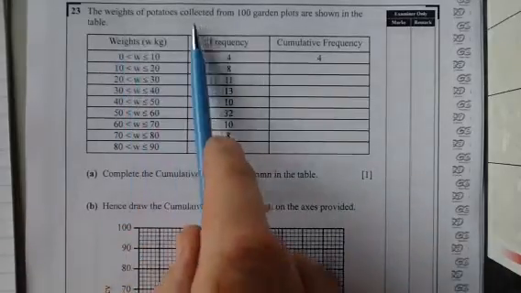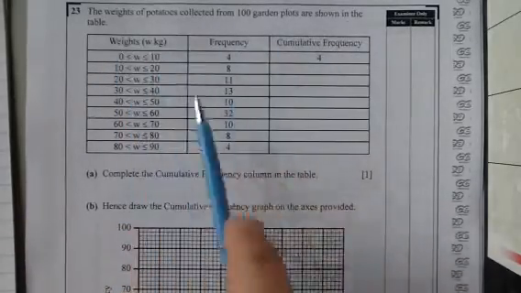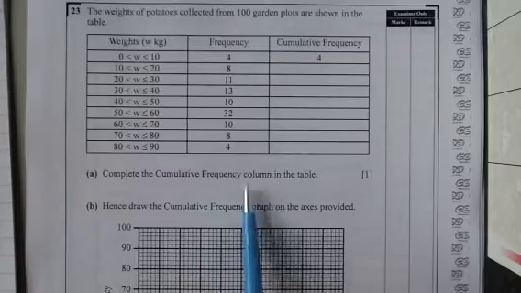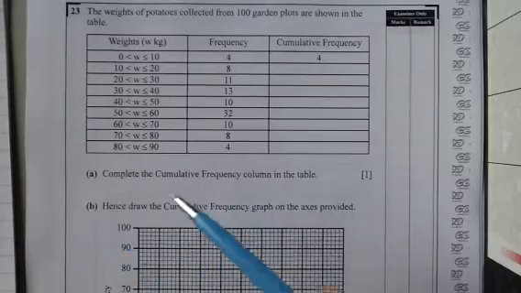Okay, the weights of the potatoes collected from 100 are shown in the tables. There's the weights, there's the frequency. A, complete the cumulative frequency. Okay, so cumulative frequency means you add up your frequency.